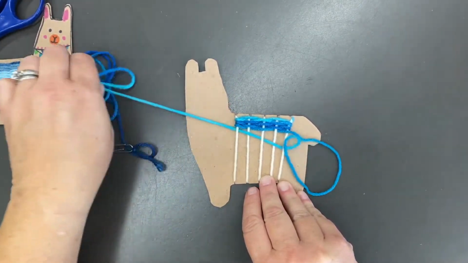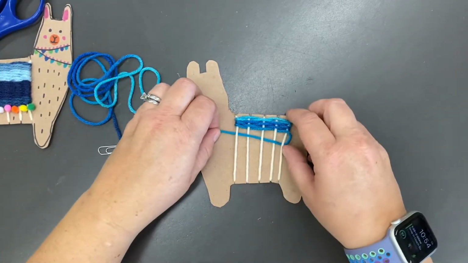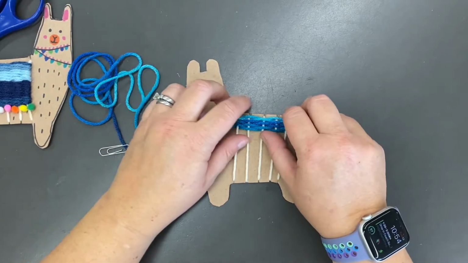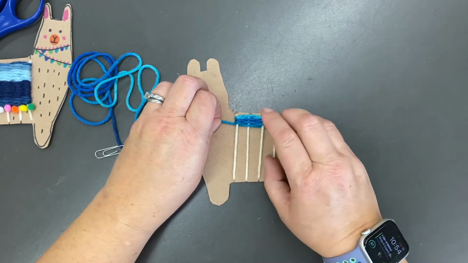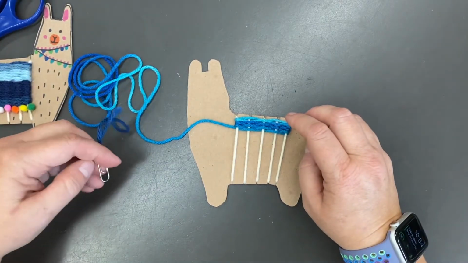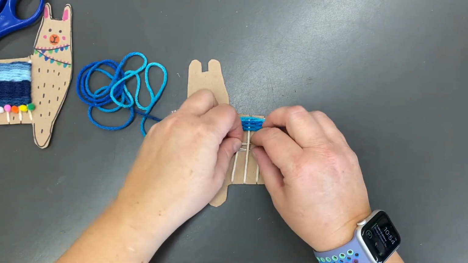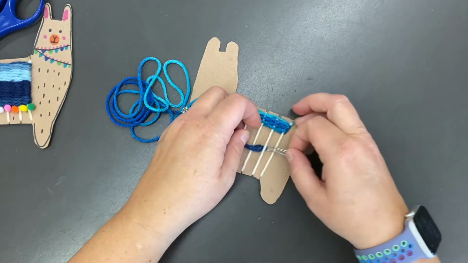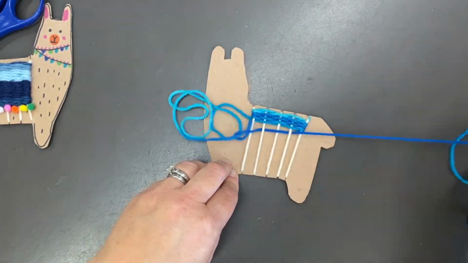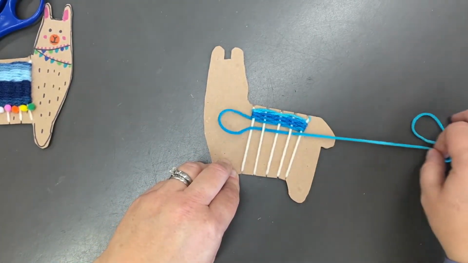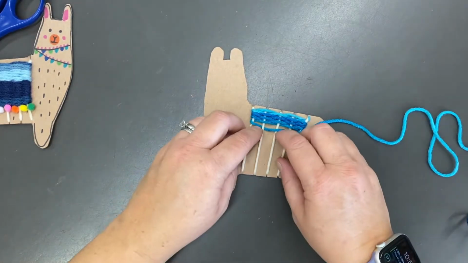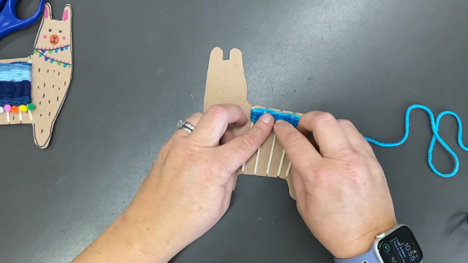Notice I'm pulling my string carefully through so that I can check and make sure I've done everything correctly. I like to kind of bunch up the yarn only because I don't want any holes in my blanket. I'm going to speed up the rest of this video so that I can finish making the blanket and then we can move on. But remember, there's no need to rush.